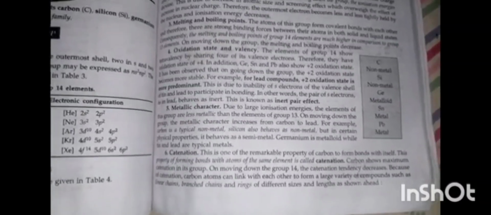This property of forming bonds with atoms of the same element is called catenation. Carbon shows maximum catenation in its group. On moving down group 14, the catenation tendency decreases. Because of catenation, carbon atoms can link with each other to form a large variety of compounds such as linear chains, branched chains, and rings of different sizes and lengths, as shown ahead.